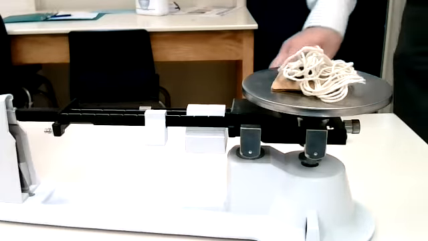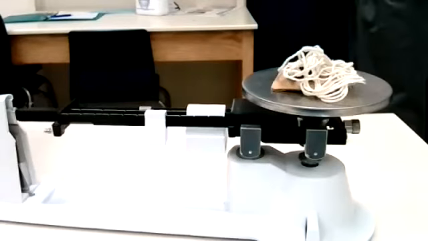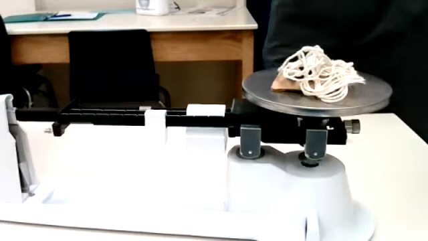The length of the pendulum, we'll need to set up our apparatus now. And set up here on this side. I think we'll just keep with that.